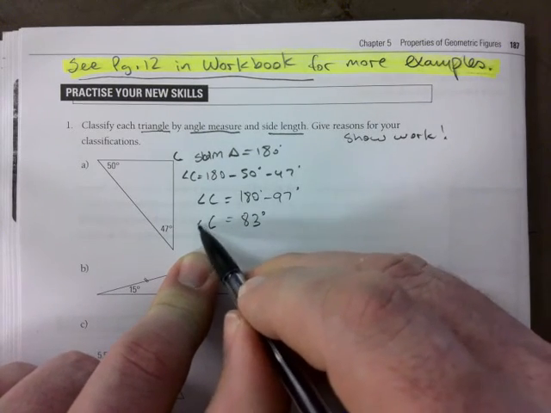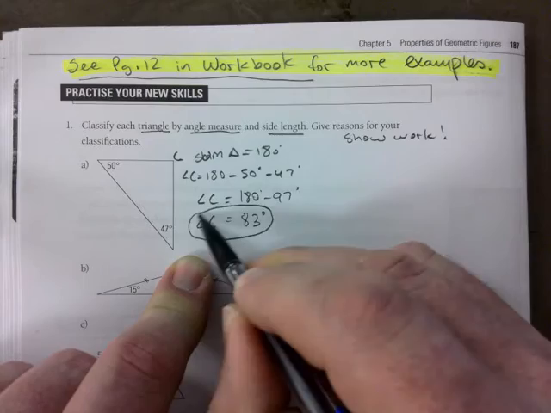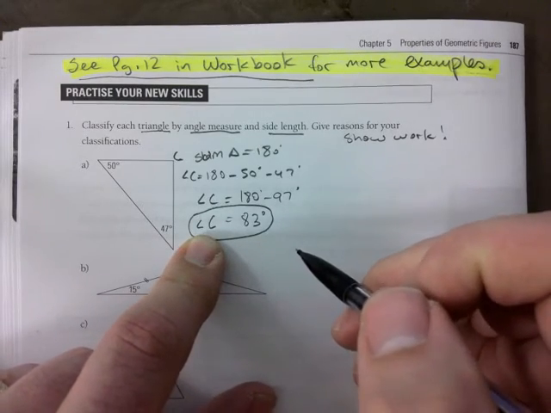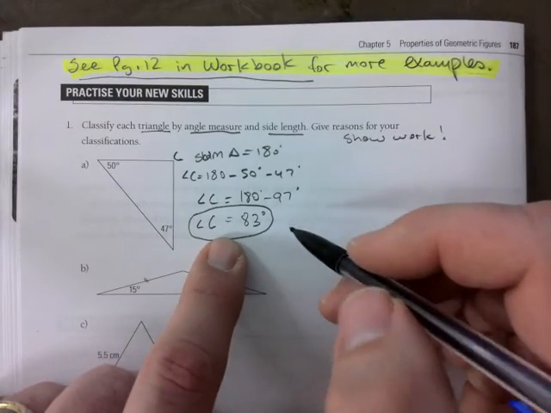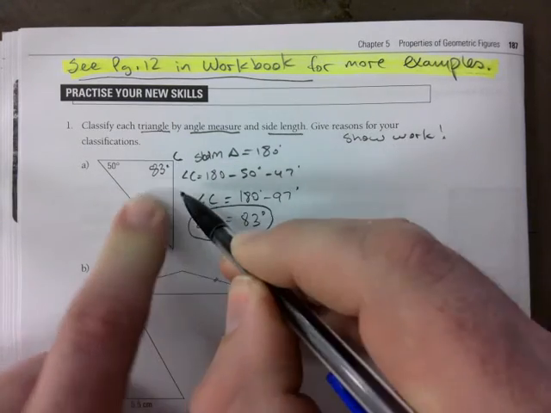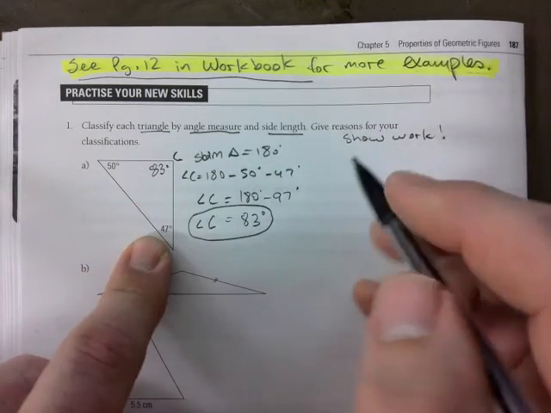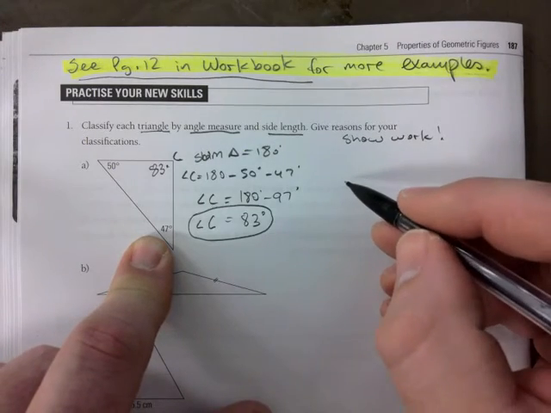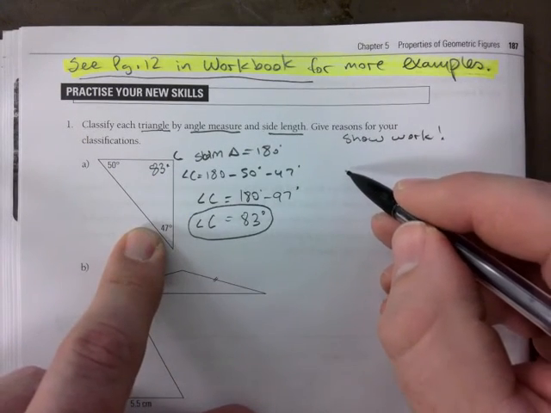If you don't put the angle symbol in front, I'm okay with it. Angle C is 83, you just found that. So what kind of a triangle is it when it comes to angles? It's acute, right?